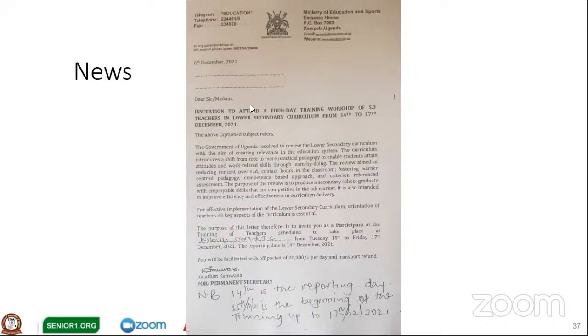I also received the invitation via WhatsApp. However, the school was not invited. Okay. So yeah, I have the invitation letter. However, that blank space where the school should be wasn't filled. So who's supposed to fill the training ground?